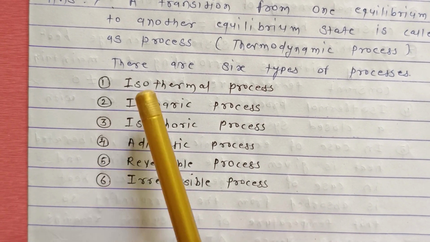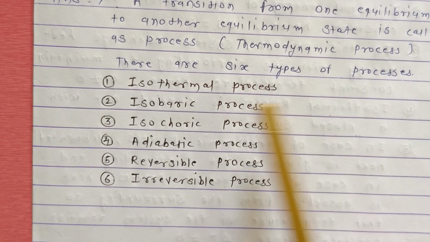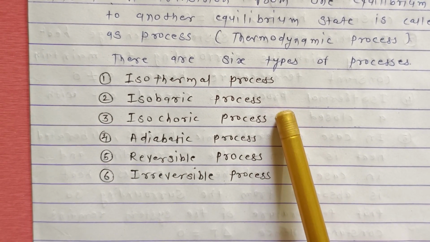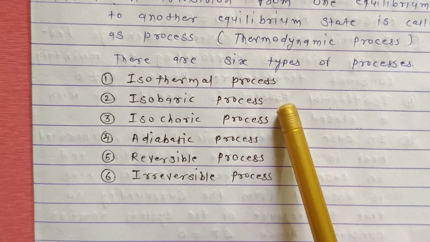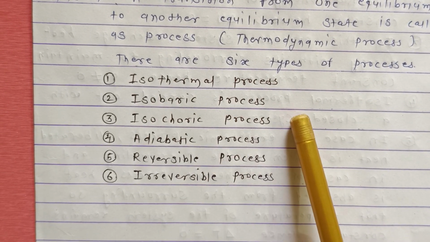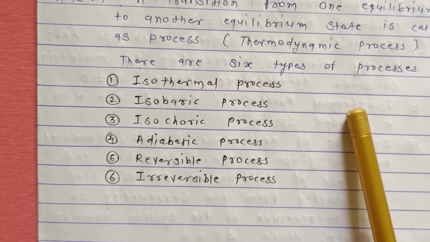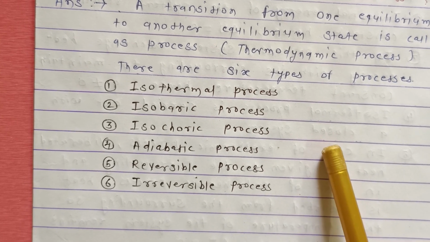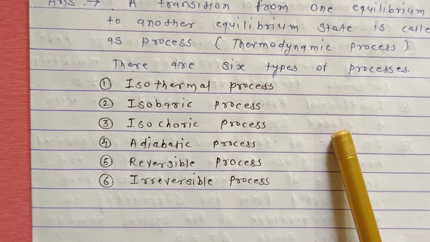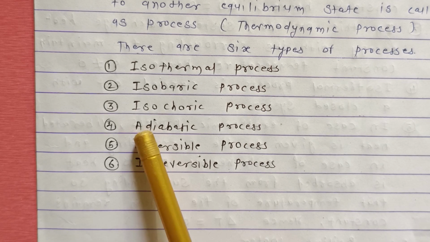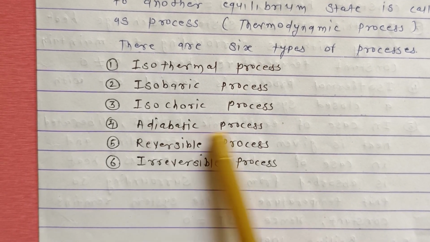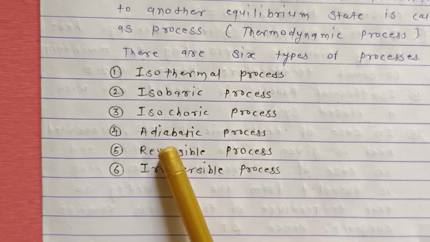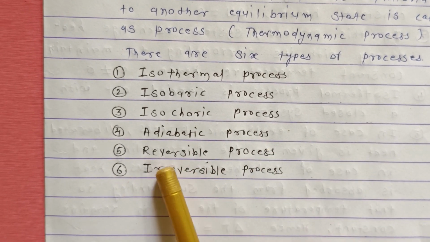Isothermal process means the process in which temperature remains constant. Iso means same, therma means temperature. Isobaric process means the process in which pressure remains constant, delta P is equal to 0. Isochoric process is the process in which volume remains constant, delta V is equal to 0. Adiabatic process means the process in which there is no exchange of energy, a thermally insulated process.